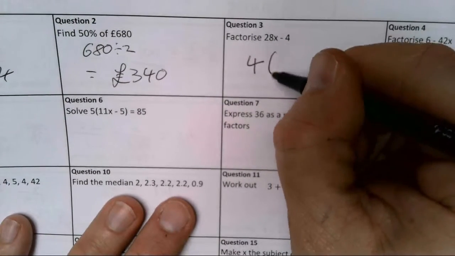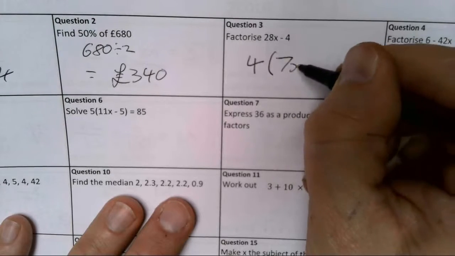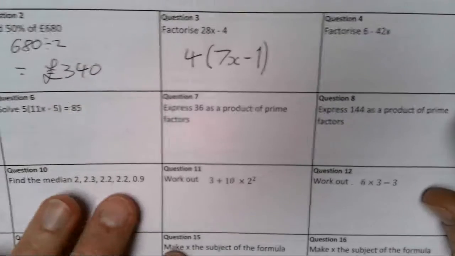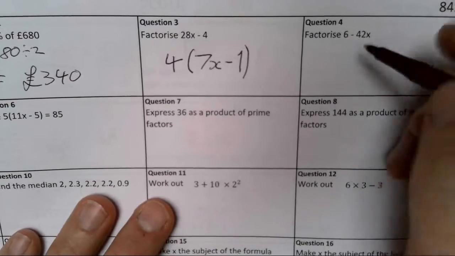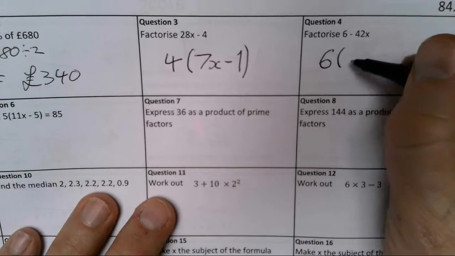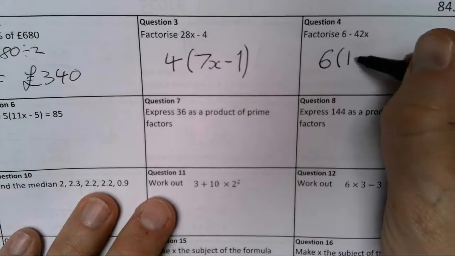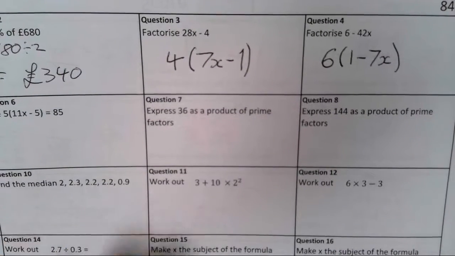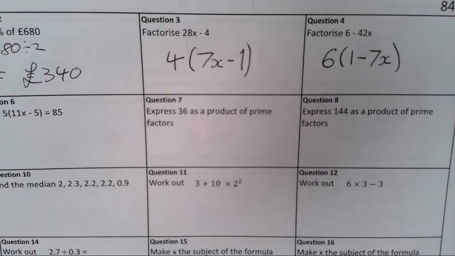Factorizing. I need a common factor of 28 and of 4. It's 4. And then that's going to be times by 7x minus 1, since 4 times 1 gives me 4. Common factor of 6 and 42 is again 6. And then 6 times 1 gives me 6, and 6 times by minus 7x gives me minus 42x.